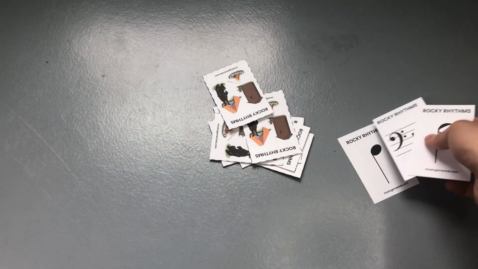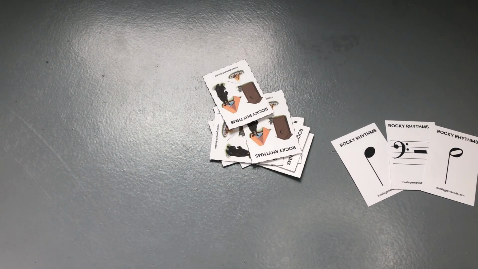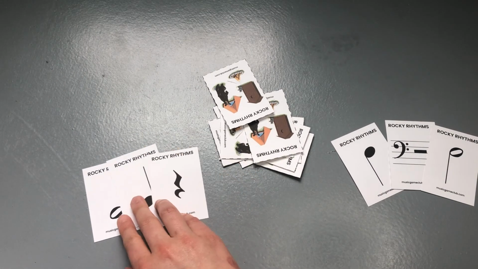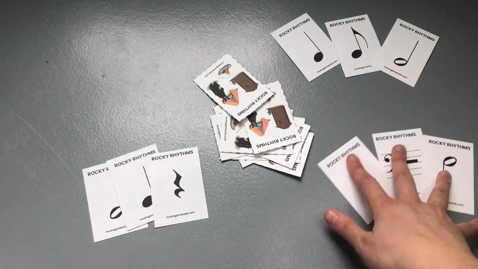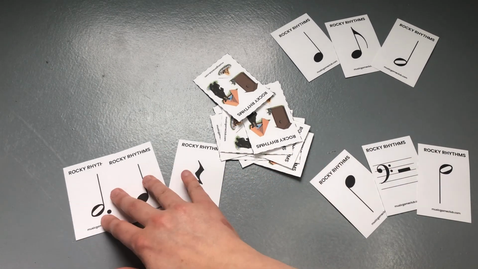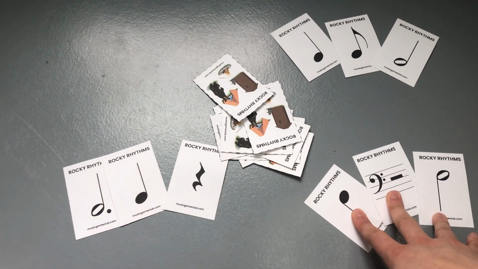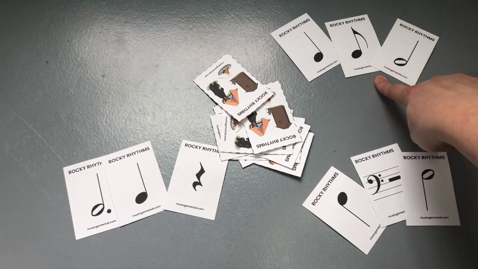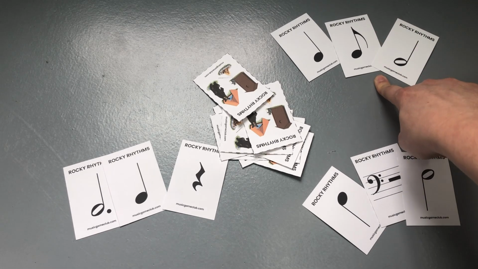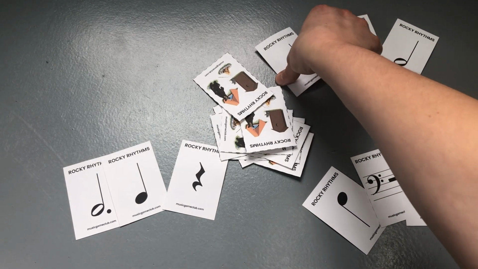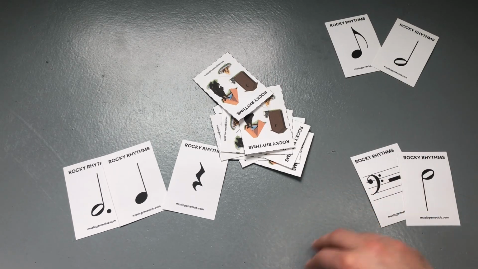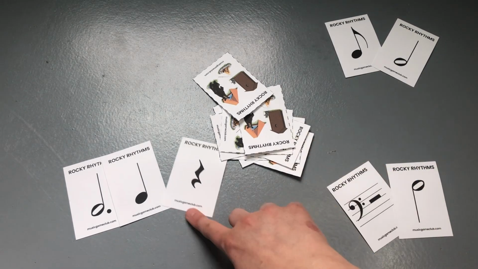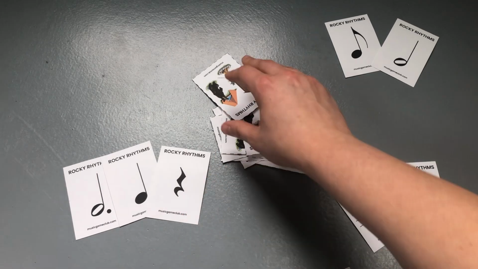Idea number 3 is Rhythm Go Fish, and you can have your students deal them 3 cards or 5 cards. It really doesn't matter. So there's our 3 players, and so they have to ask the other player, let's say this one, and they want to ask this player, do you have a quarter note? And they do, so then they hand it over, they get it, and then they decide to ask this player, do you have a half note? And they say, go fish.